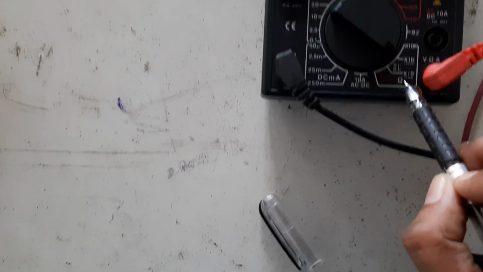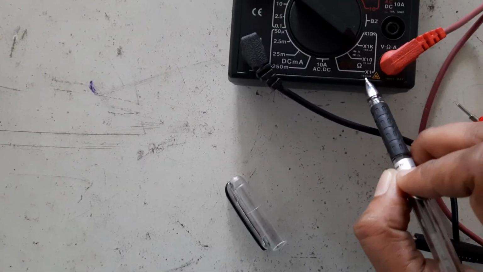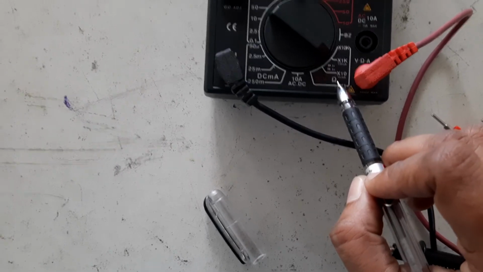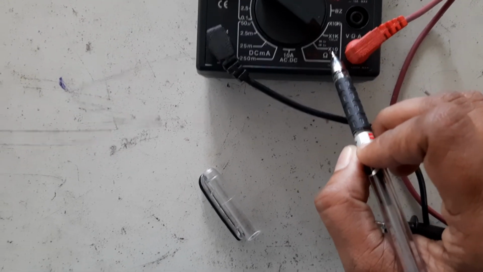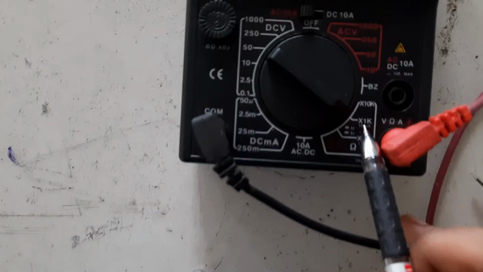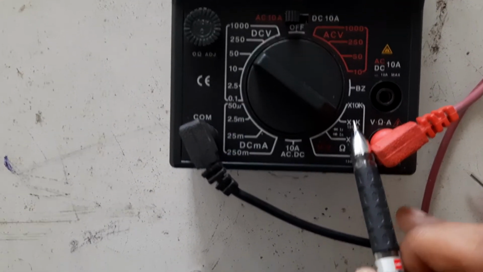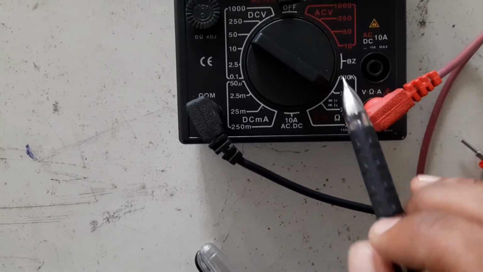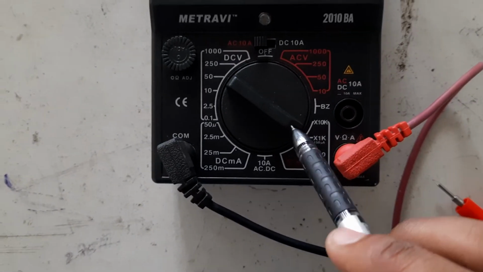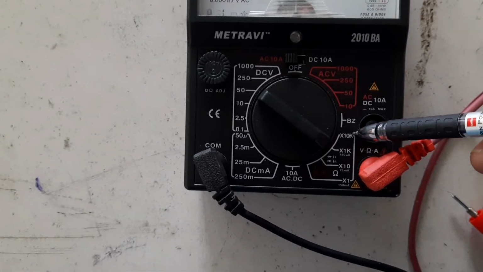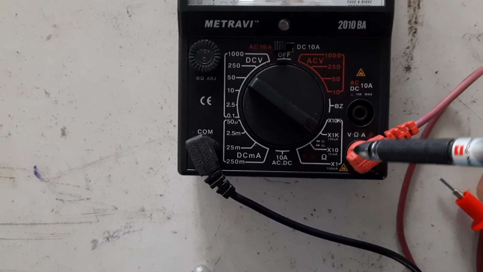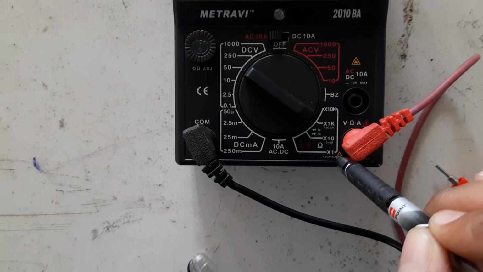something called ohms. What is ohm? Ohm is the unit of resistance. You can find here times 10, then times 1K, then times 10K. It is showing the range of resistors you can measure: 10K, 1K, 10 ohm, and finally you can see here times 1.